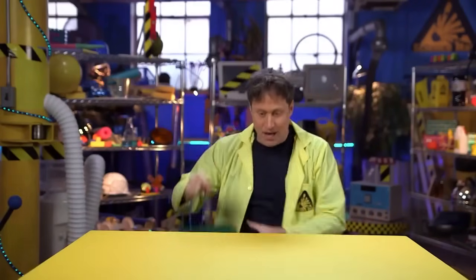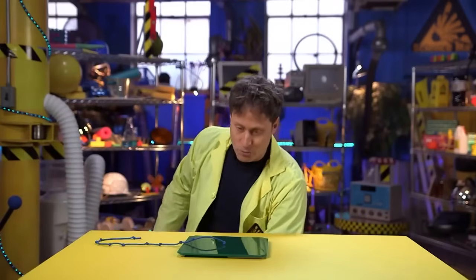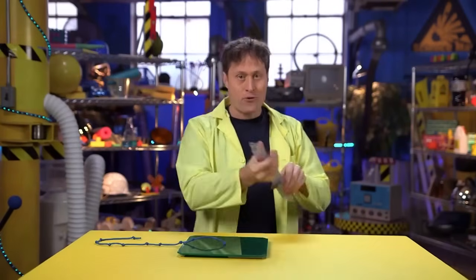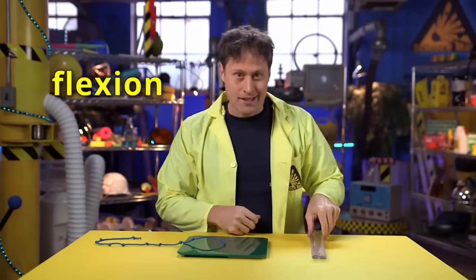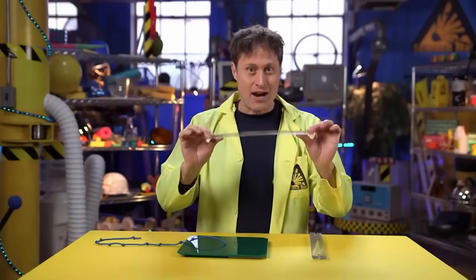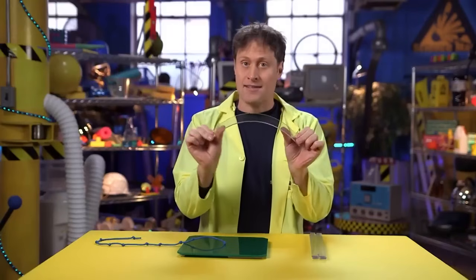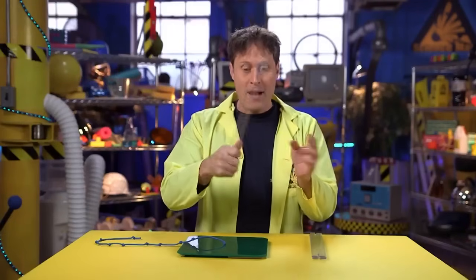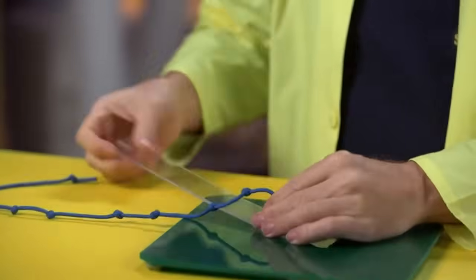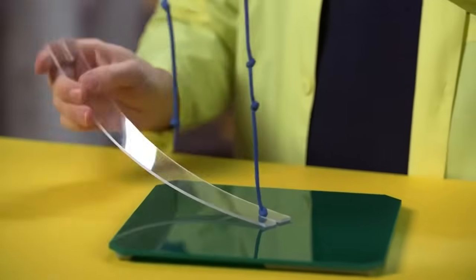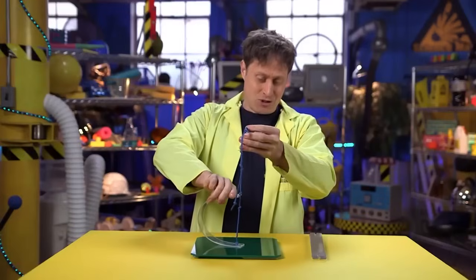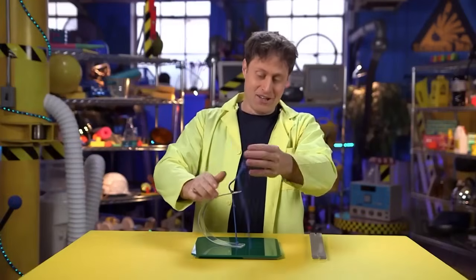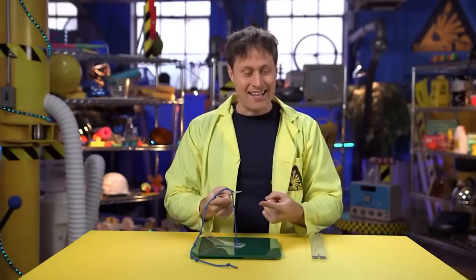I have a rope right here, and I'm going to push it using another force called flexion. I've got some pieces of plastic here, and they bend or flex. And when they do, they want to spring back. But I'm going to prevent them from springing back by putting them in between these knots. And look, the rope now stays up.